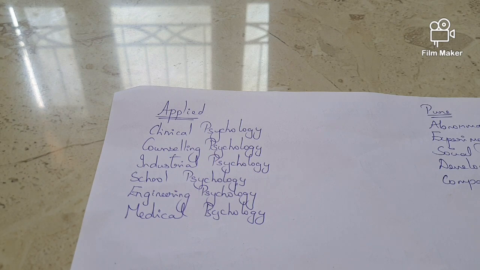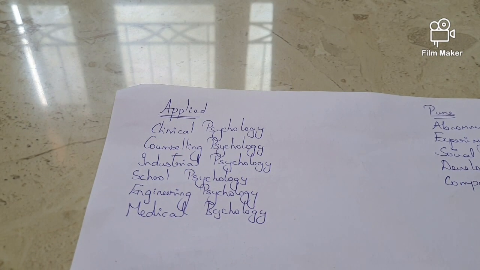This is applied in the industry, so it is applied psychology. Clinical, counseling, industrial, school psychology, engineering, medical, everything is applied, so it is known as applied psychology.